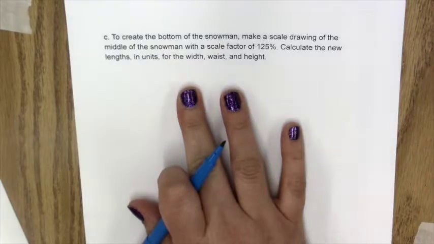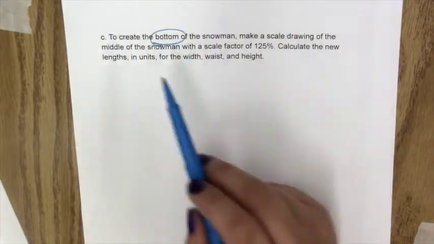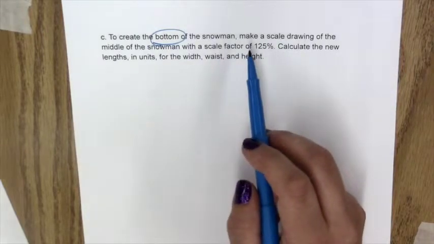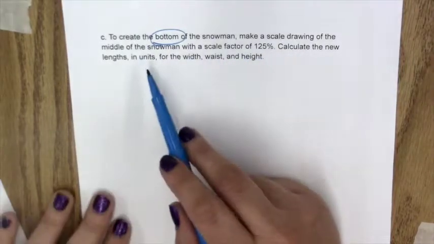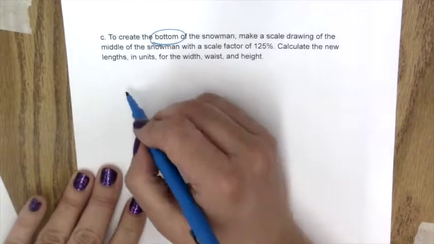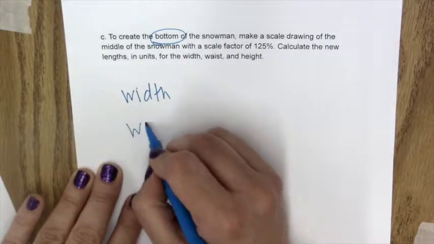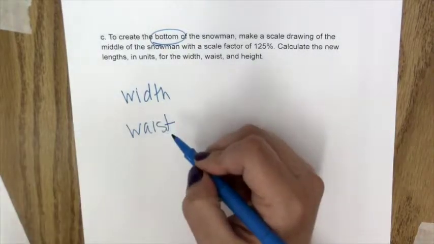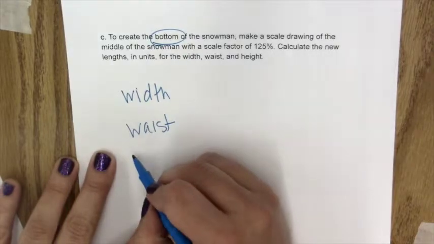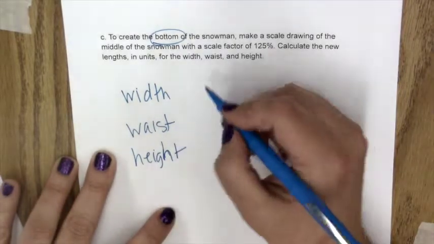The next question says to create the bottom of the snowman. We're going to do a scale drawing with a scale factor of 125%. Calculate our new lengths in units for the width, waist, and height. So we're going to use our same measurements from before. So width, instead of the neck, we're talking about the middle of the body, so we'll talk about the waist, and our height.